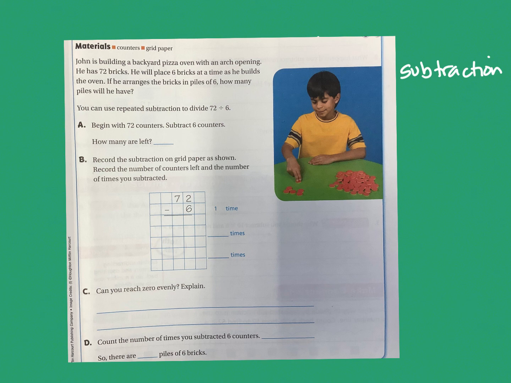So what we could do is we could start with 72, begin with the 72 counters, and subtract 6 counters. So we would take 6 out, and 72 minus 6 would give us 66. Remember our borrowing skills there. And that's one time that we subtracted them. And then we'll go again. Well, so that's 6 that went out to this pile. Then we're going to do 6 to another pile. So we're subtracting 6 again. Then we would subtract 6 again.